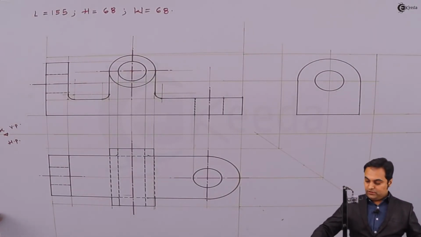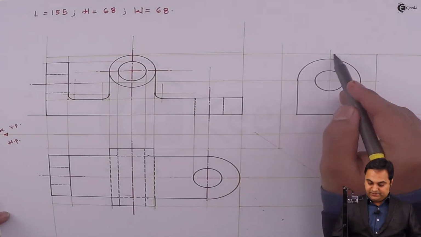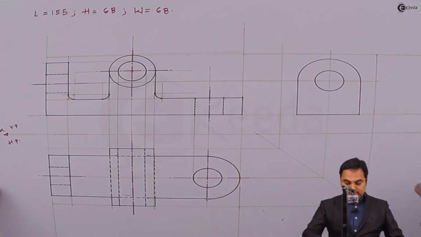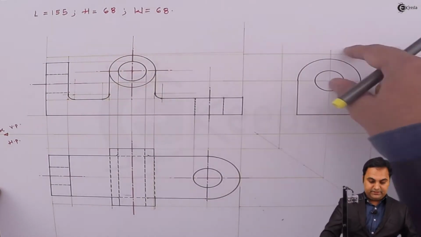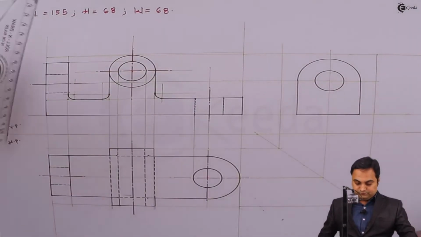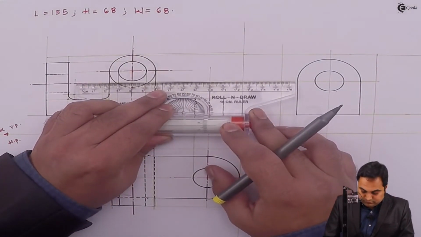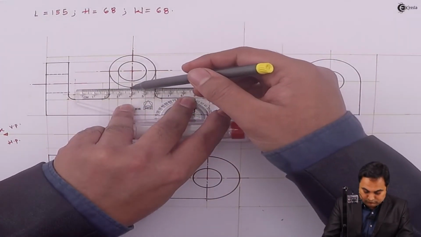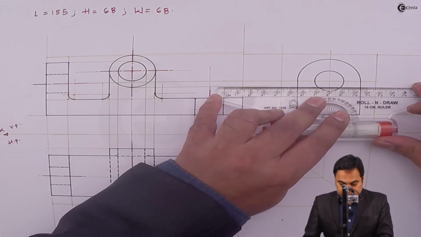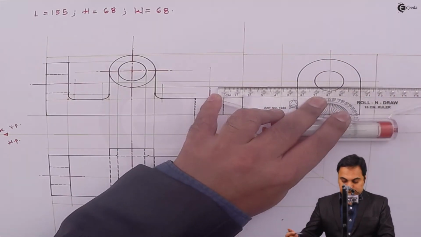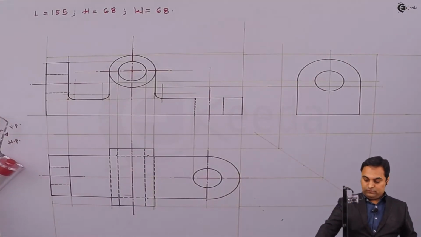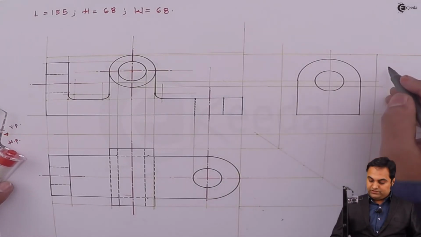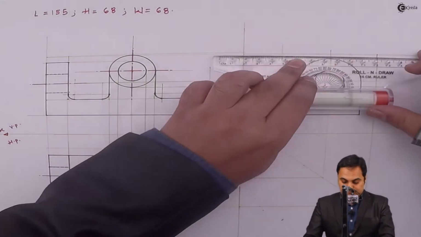So for that, the width of the cylinder is 68. It is here, which I have projected. Height, I'll get it from the front view. So only a portion of the cylinder will be visible.